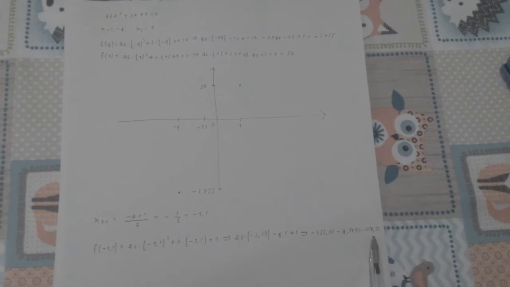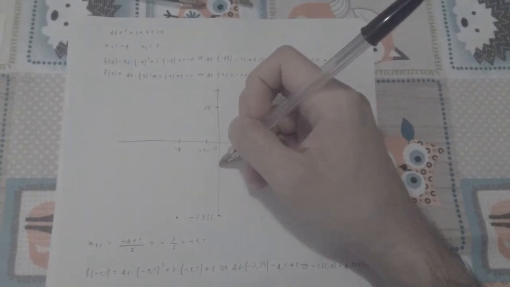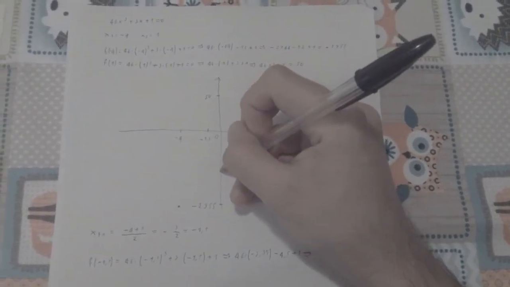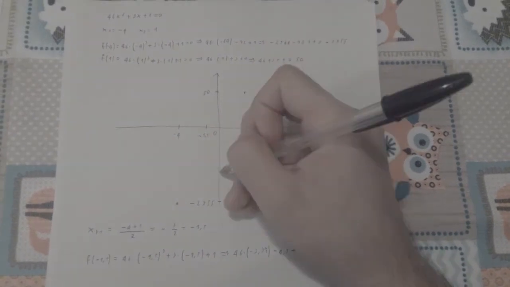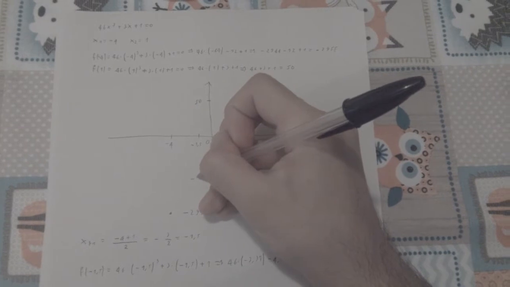Well, this is still negative, and it's pretty negative, so it's going to be out of scale anyway. Let's say that if I draw 50 here, negative 158.52 at negative 1.5 is roughly here.